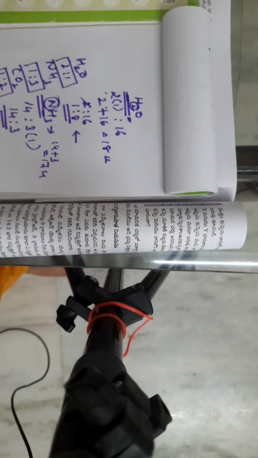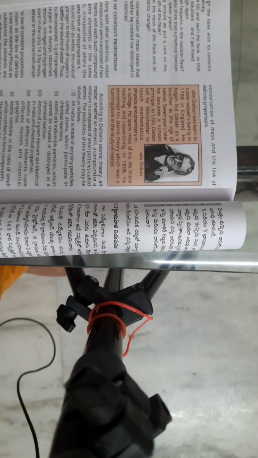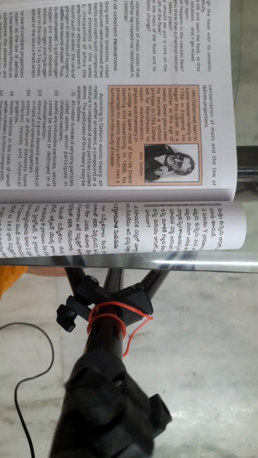So this is what we covered with Dalton's atomic theory. And then, the relative number and kind of atoms are constant in a given compound.